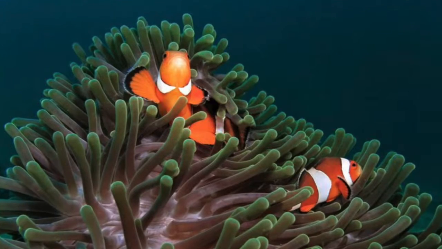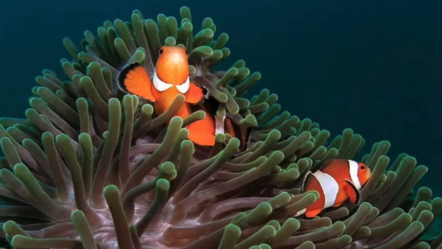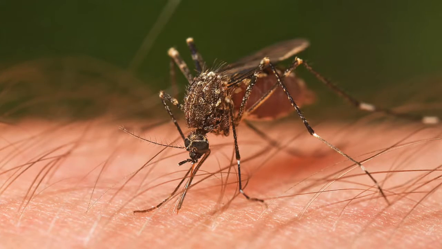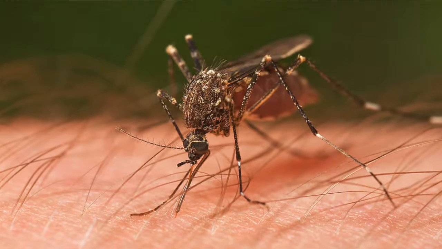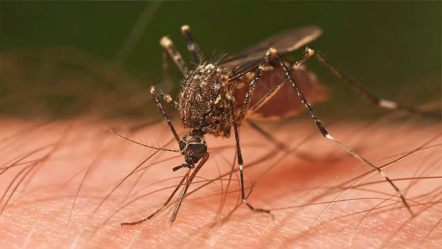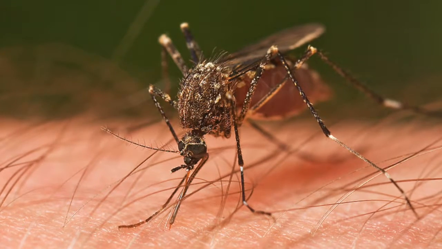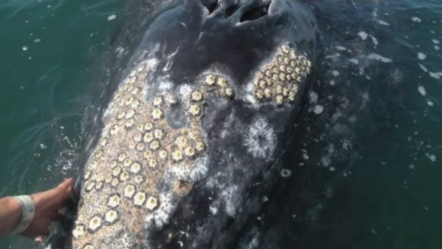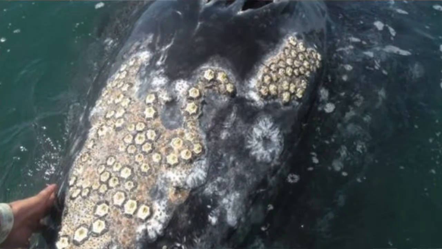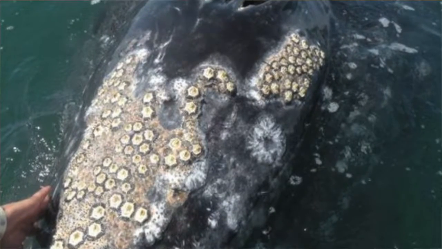A relationship between species in which both benefit is known as mutualism. Relationships in which one organism lives inside or on another organism and harms it are called parasitism. Commensalism is a relationship in which one organism benefits and the other is neither helped nor harmed.